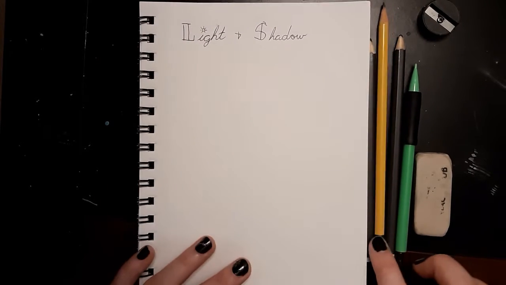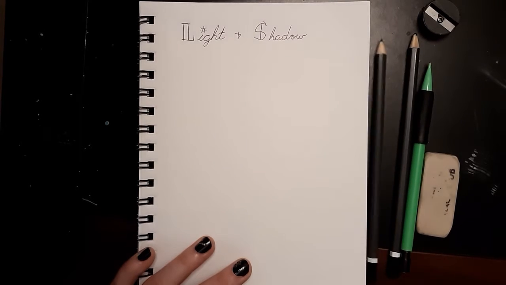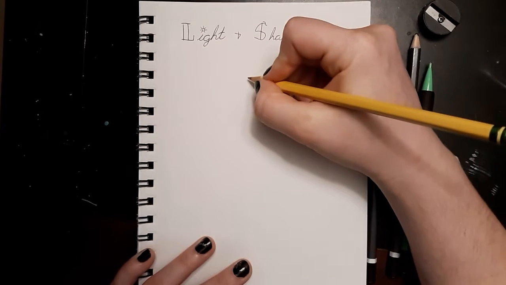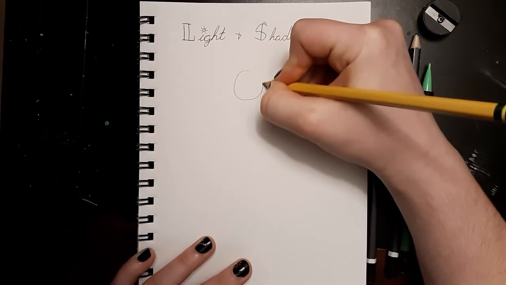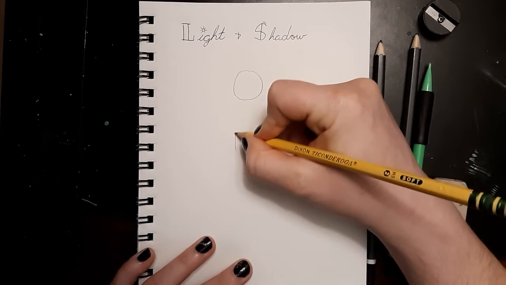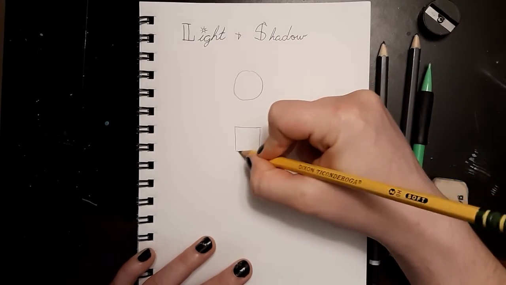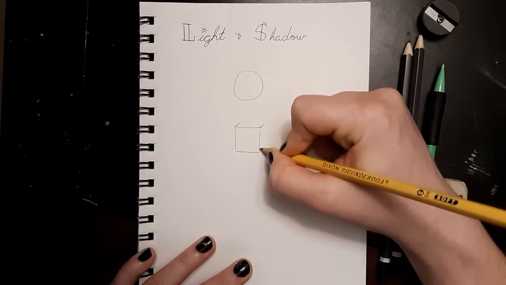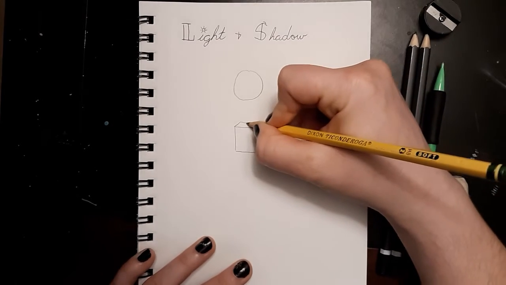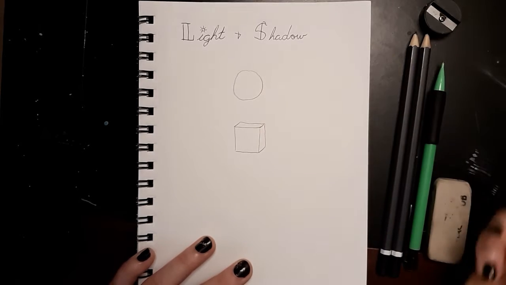So today we're going to be learning about light and shadow. We're going to be turning 2D shapes into more dynamic 3D shapes and learning about the path of light and how it affects the surfaces.